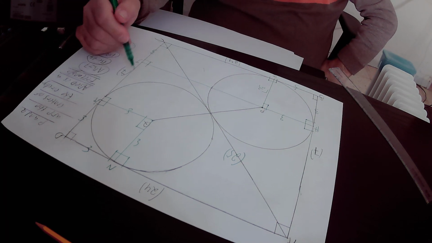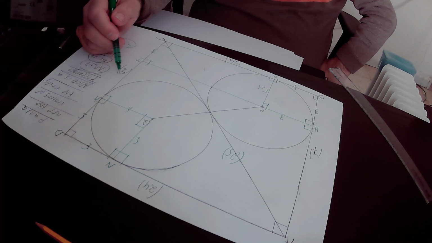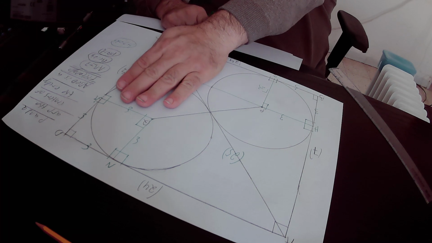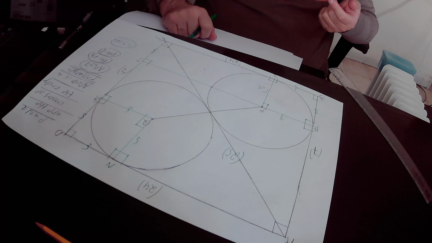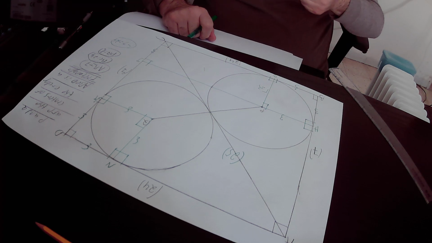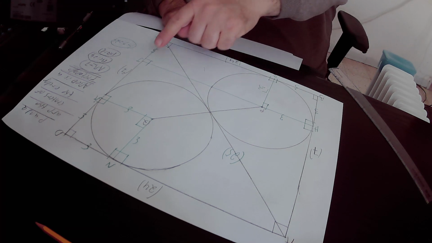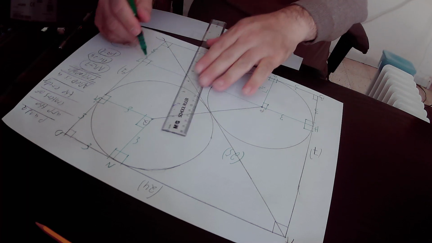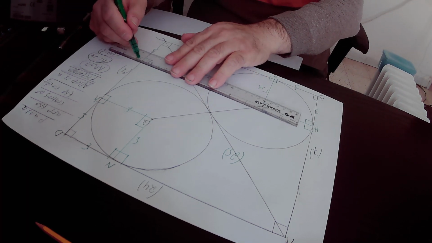CD or DC is one side of rectangle ABCD, therefore it is absolutely a straight line. If you focus on this side of the straight line DC, at point J, the sum of the angles here must be equal to 180 degrees, according to the rule that the sum of the angles on one side of a straight line is equal to 180 degrees. Therefore, the missing angle here must be equal to 90 degrees. So this angle equals 90 degrees.